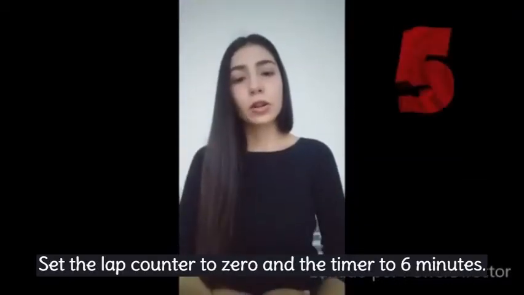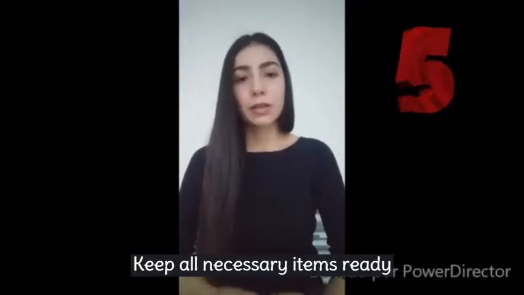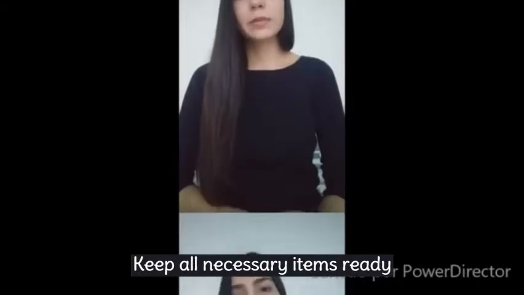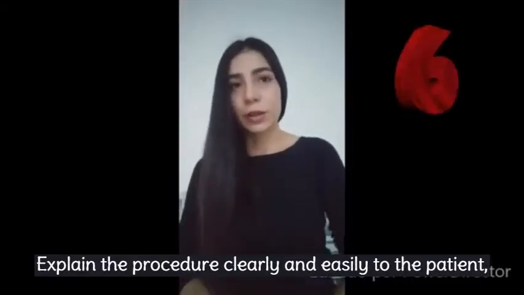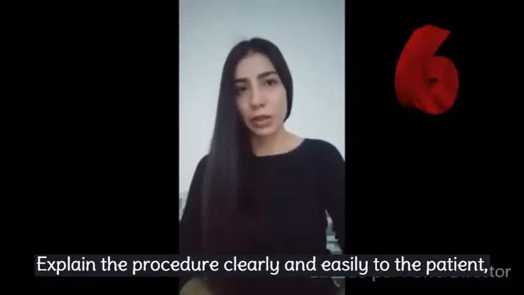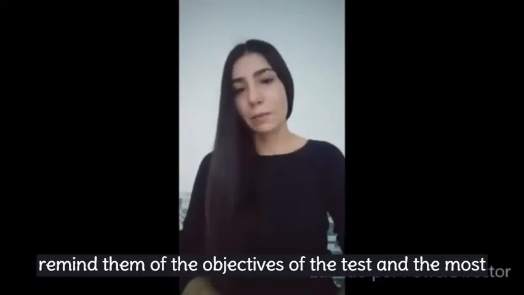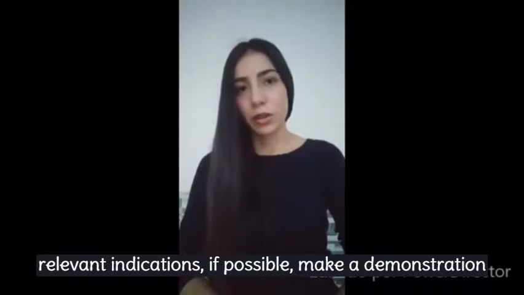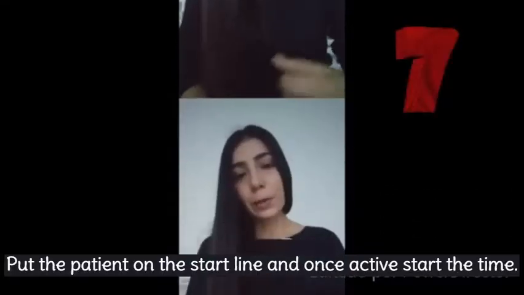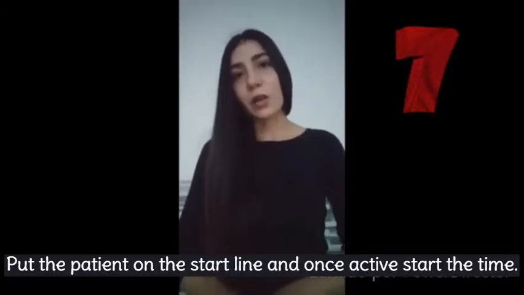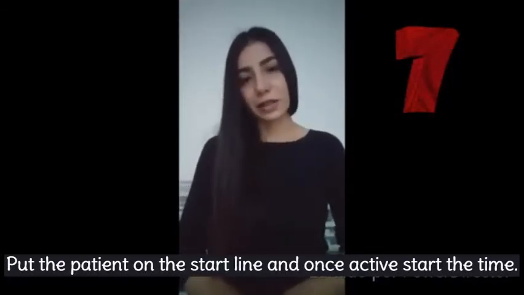Set the lap counter to 0 and the timer to 6 minutes. Keep all necessary items ready. Explain the procedure clearly and easily to the patient. Remind them of the objective of the test and the most relevant indications. If possible, make a demonstration yourself. Put the patient on the start line and once ready, start the timer.